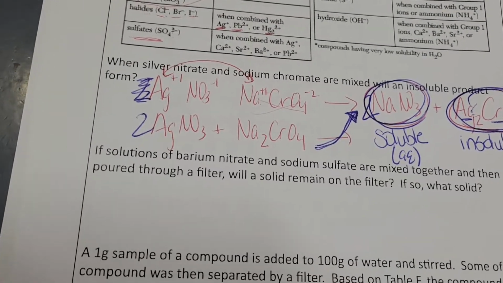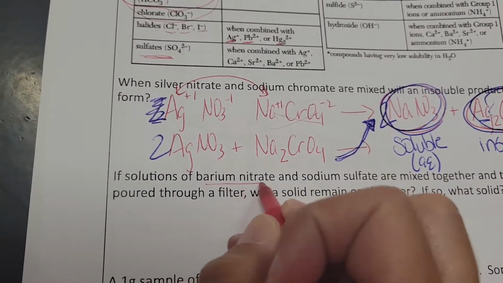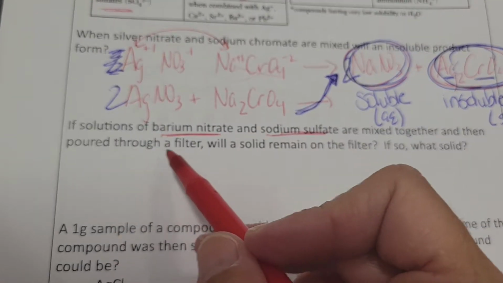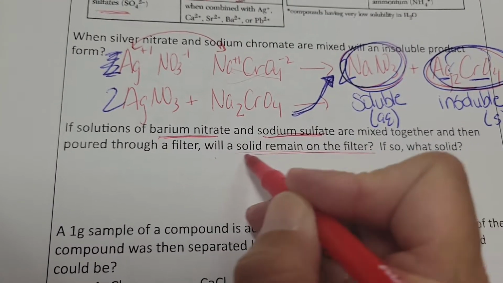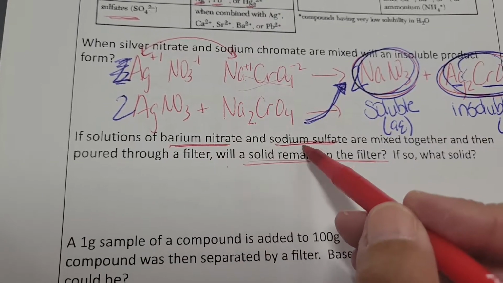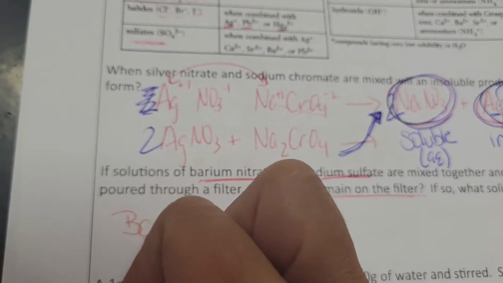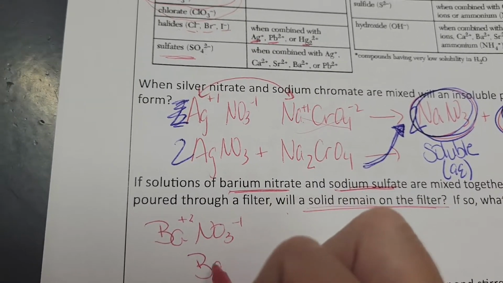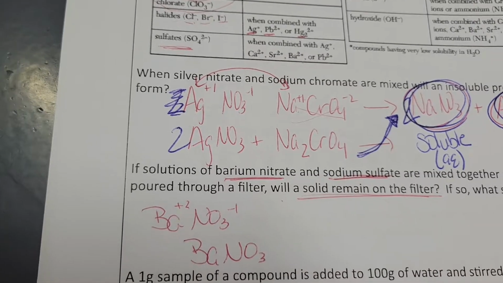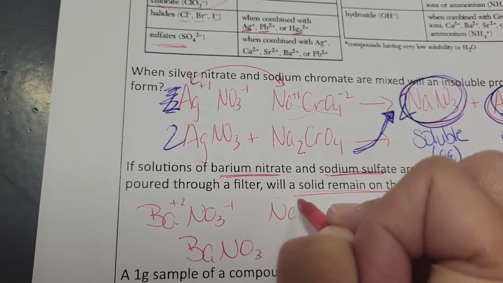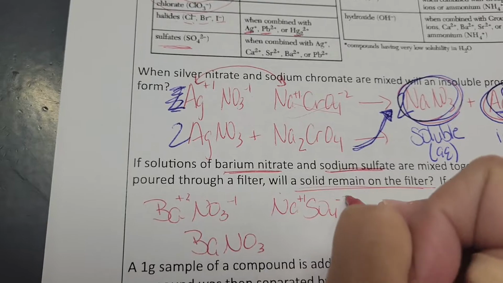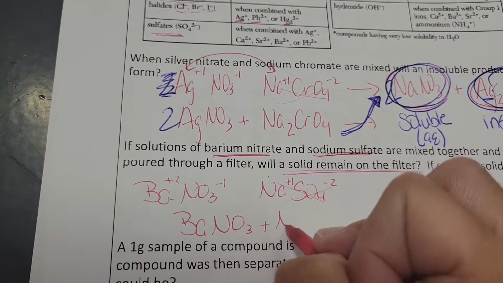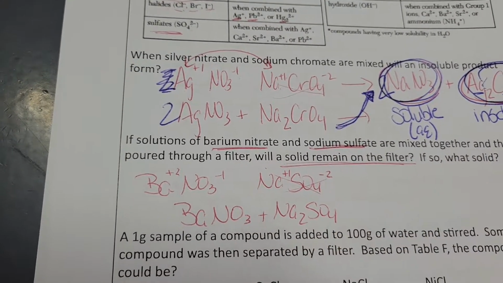All right, next one. Barium nitrate and sodium sulfate are mixed together and then poured through a filter. Will a solid remain on the filter? If they're mixed together, we have barium, which is +2, and nitrate, which is -1, so we have barium nitrate. Sodium sulfate: sodium is +1, sulfate is SO4 -2, so Na2SO4.